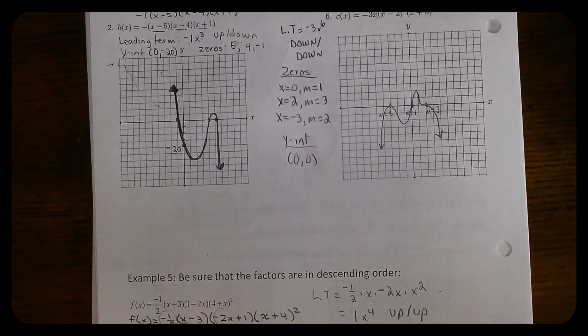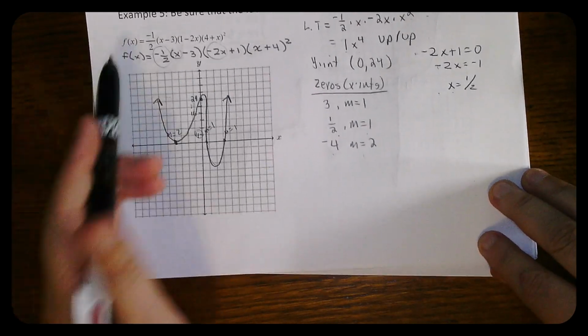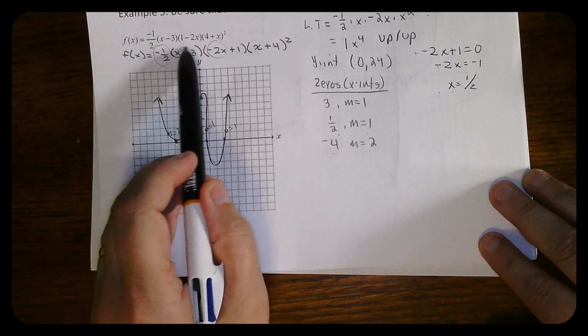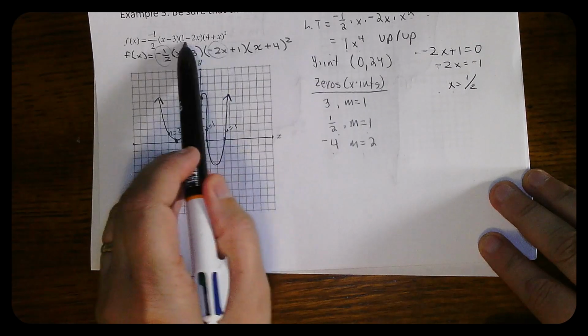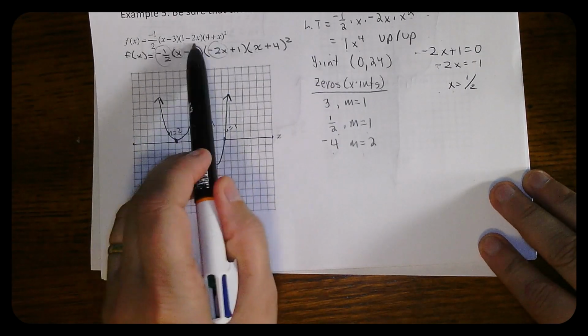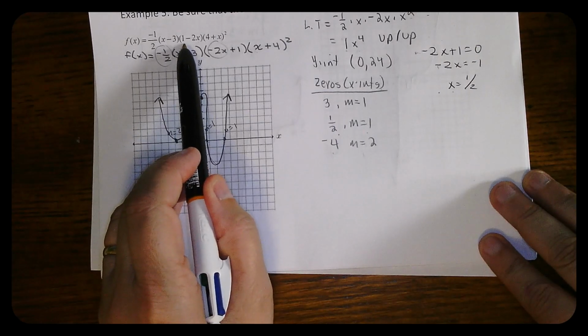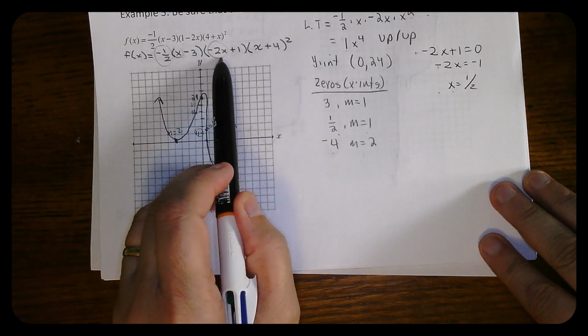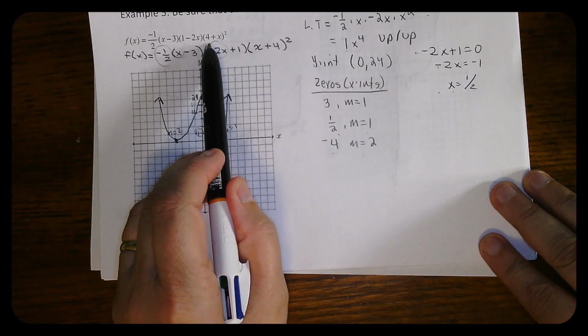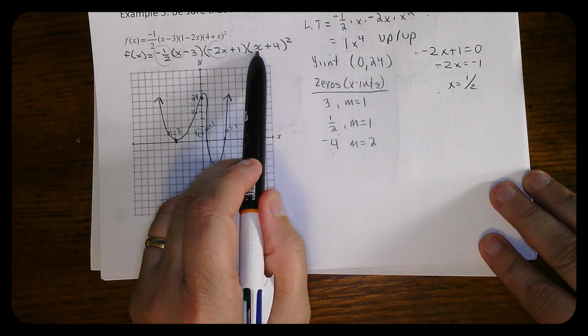All right, and then this last one, this leading coefficient was a little bit tricky. So first of all, remember what you have to do. I did it for you, but I want you to remember at start. You have to change these around so that the x is first. So I rearranged 1 minus 2x, I made it -2x plus 1. 4 plus x, I made it x plus 4.